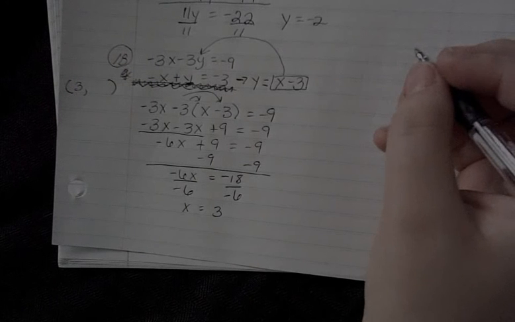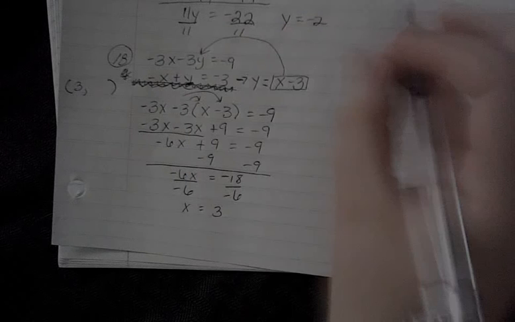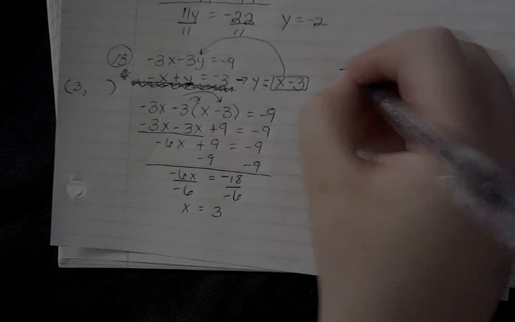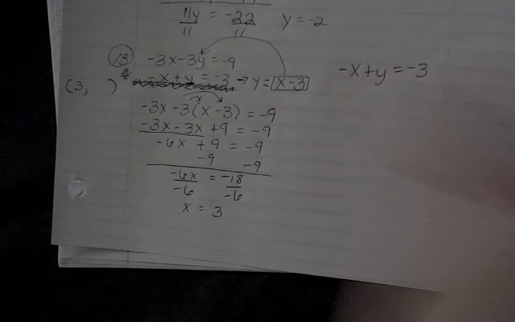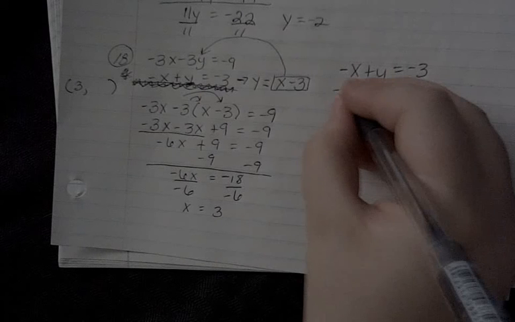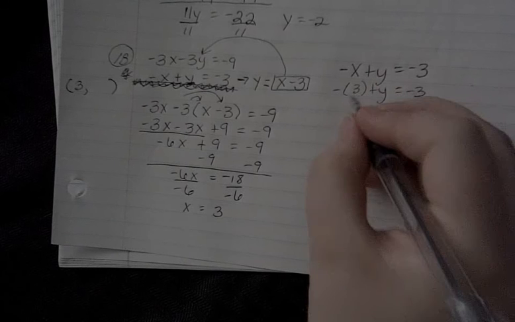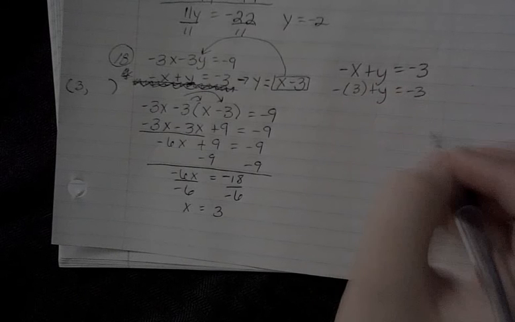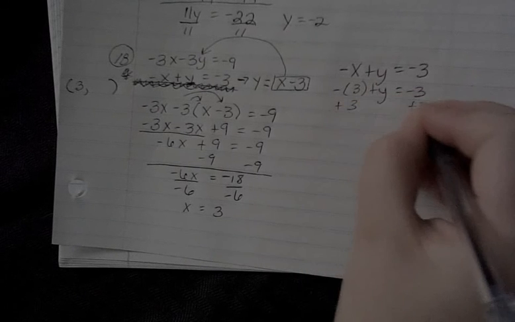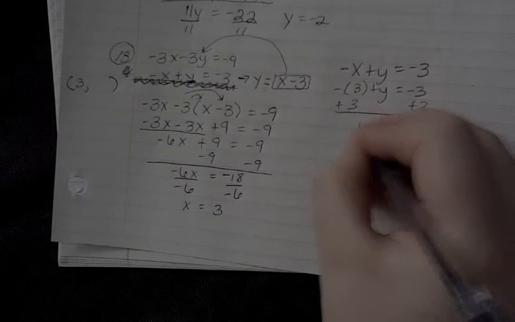Now I'm going to plug in that positive 3 into my original equation, which was negative x plus y equals negative 3. So I've got negative 3 plus y equals negative 3. Well, if I add 3 to both sides, you would get y equals 0.